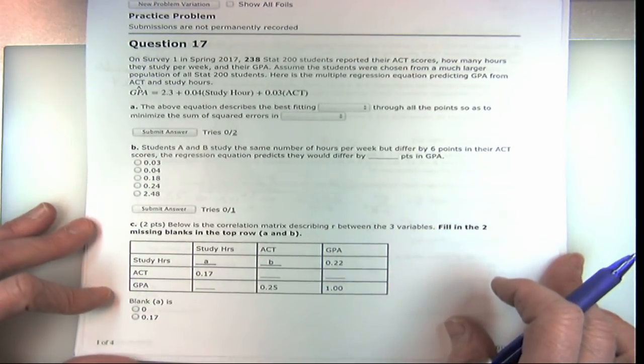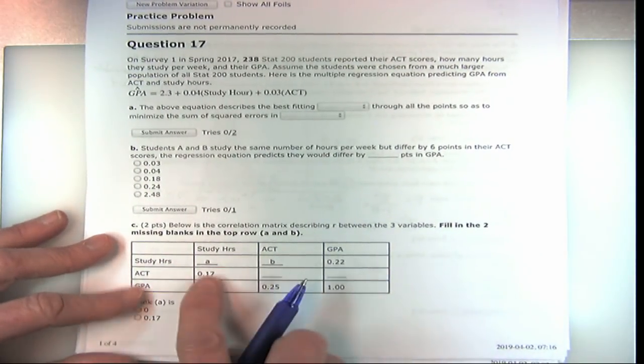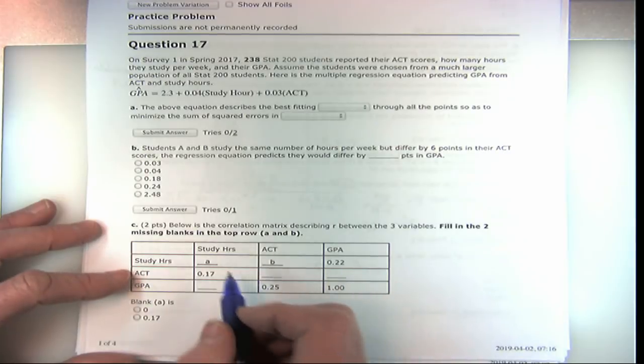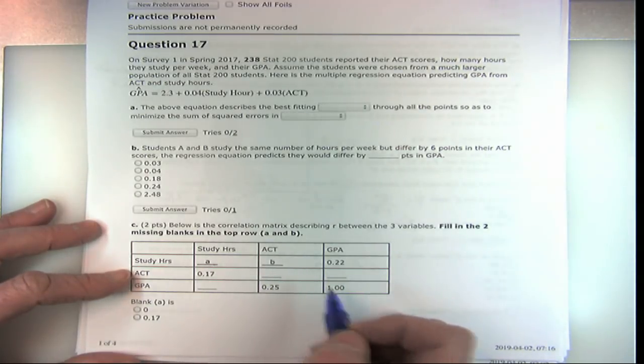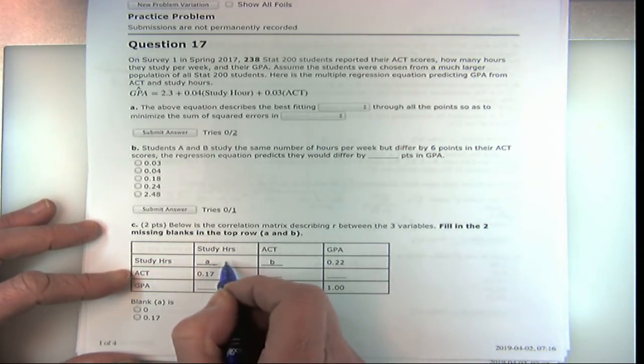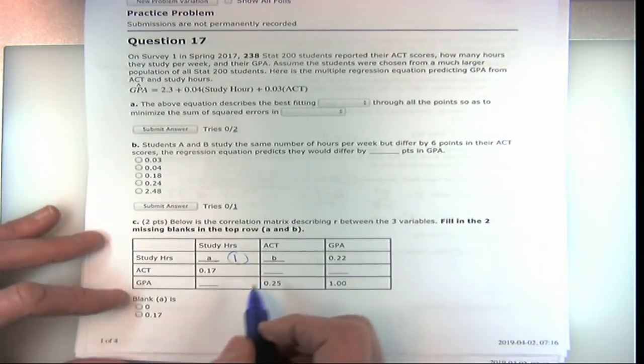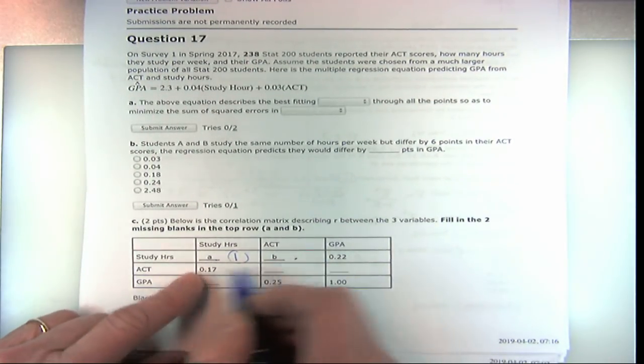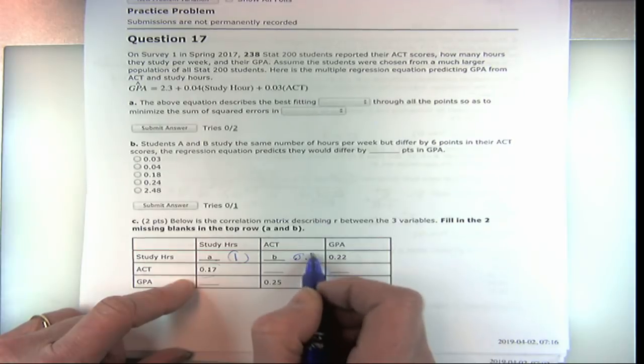All right? So let's do this one. It's sort of the same. Now you have to fill in these. The blank for this one is going to be what? 1. So that will be 1. And the blank for B will be what? 0.17.